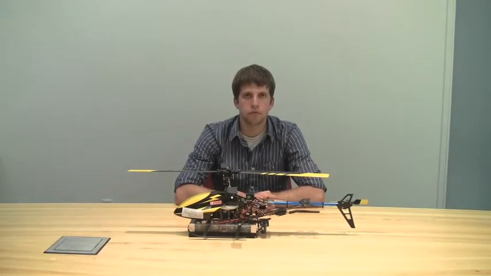The last feature of the flight controller I'd like to discuss is the fact that it's autonomous. It doesn't require any user input in order to keep the helicopter in flight stable as well as perform any of the flight maneuvers required from the main processor.